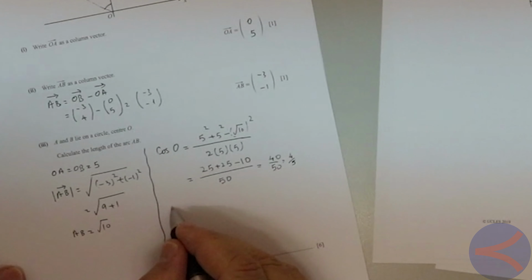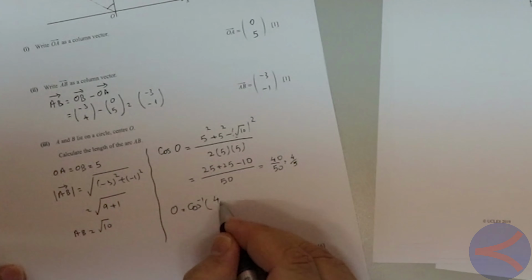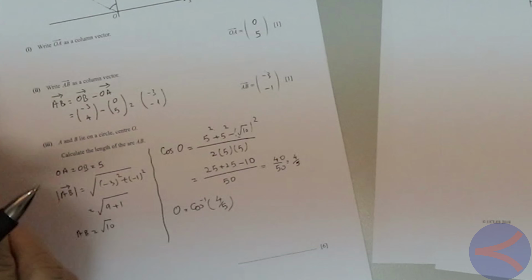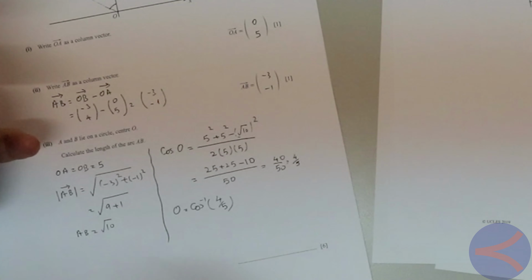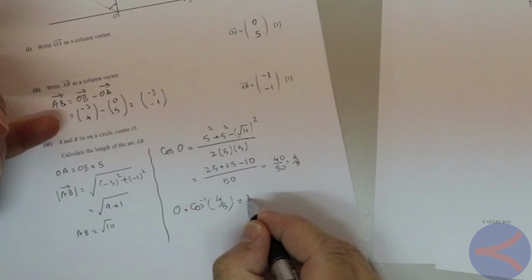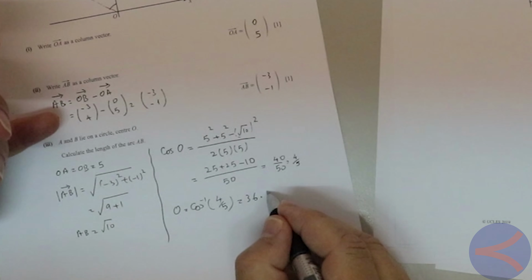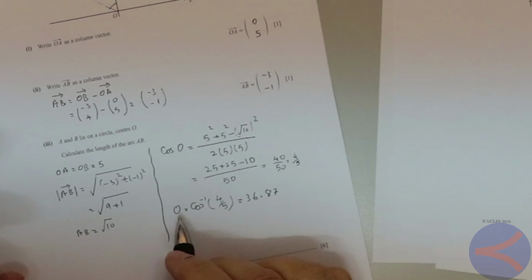Therefore, the angle O is equal to cos inverse of 4 over 5. Put it in the calculator and see what we are going to get. Cos inverse of 4 over 5, you are going to get 36.87. This is this angle.